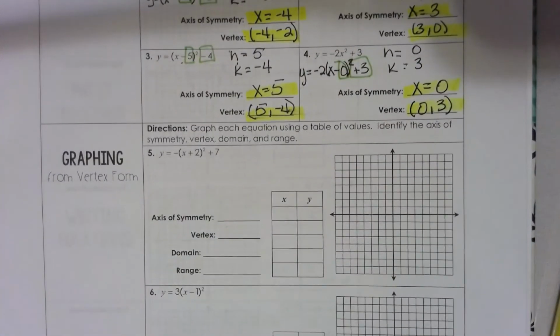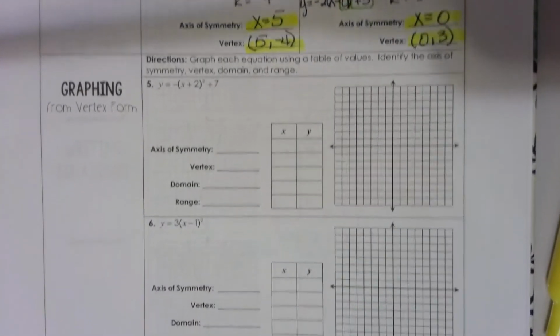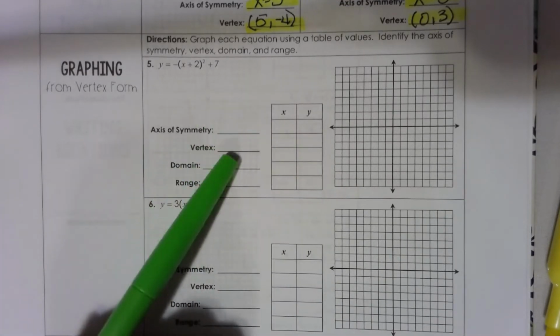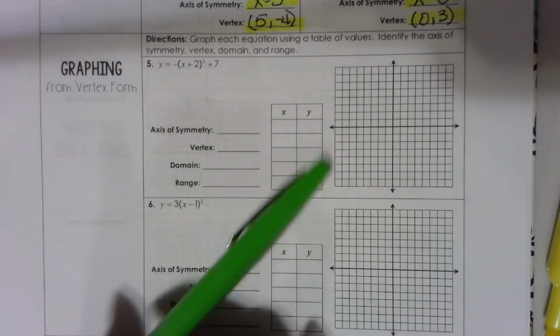Alright, moving on to graphing from the vertex form. Graph each equation using a table of values. Identify the axis of symmetry, vertex, domain, and range. So we're going to identify those 4 things right here. Then we're going to fill out this table of values about the same way.